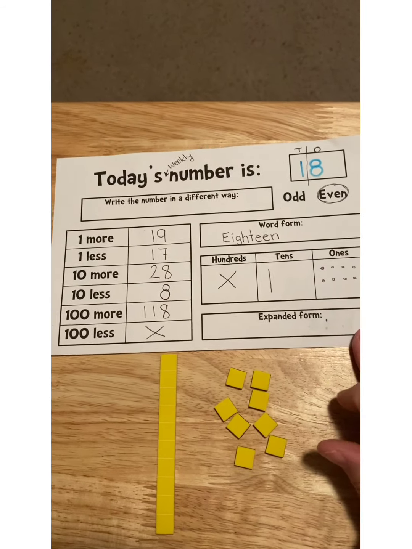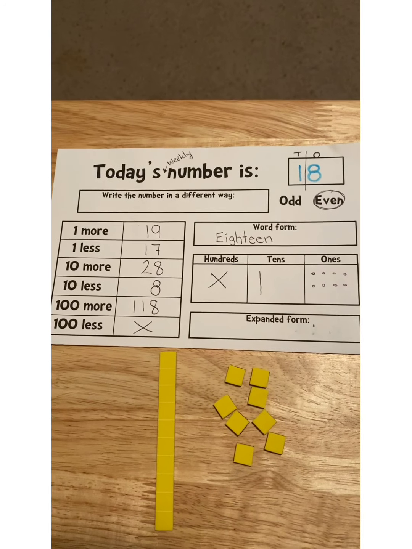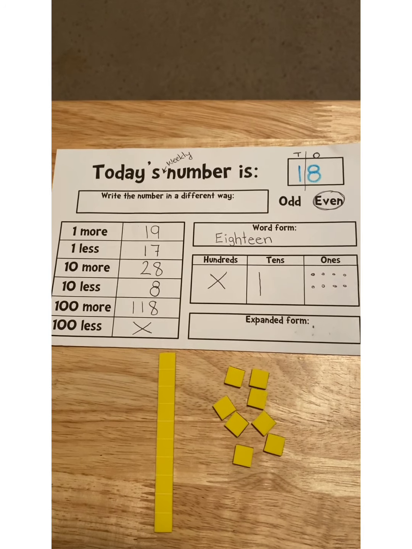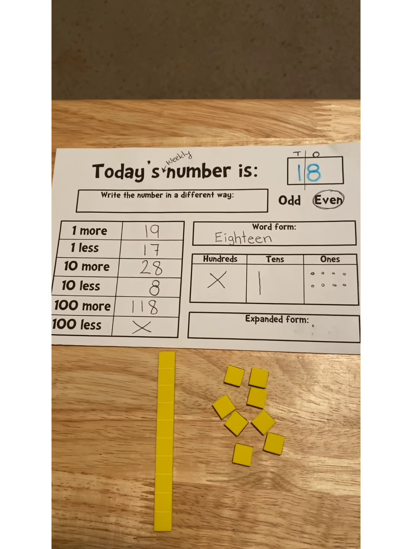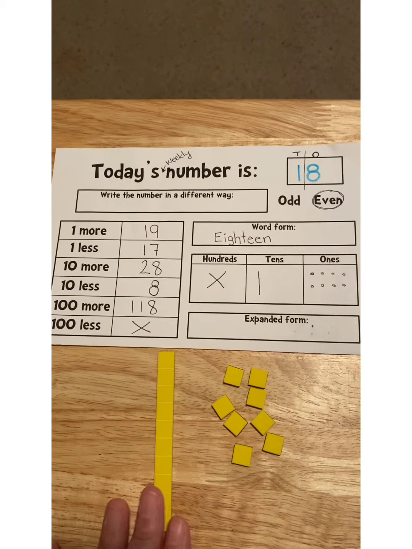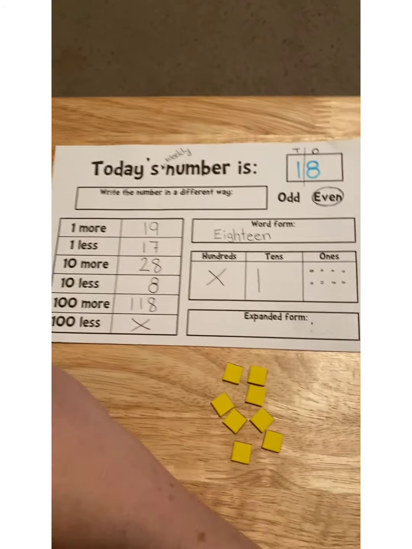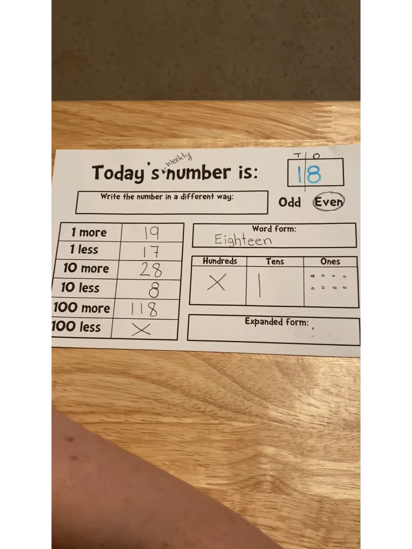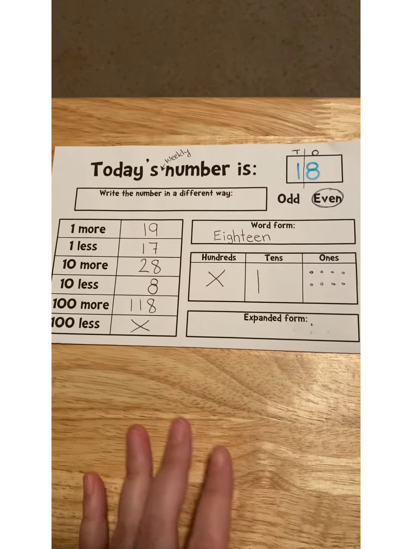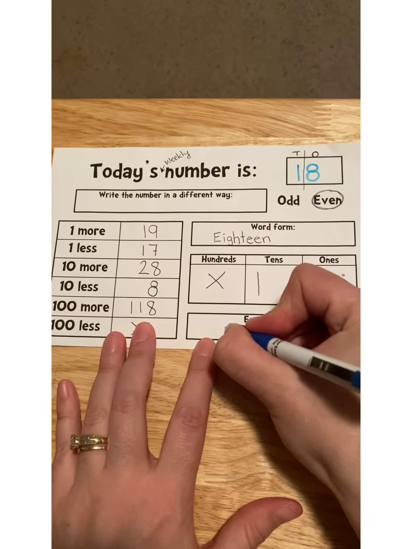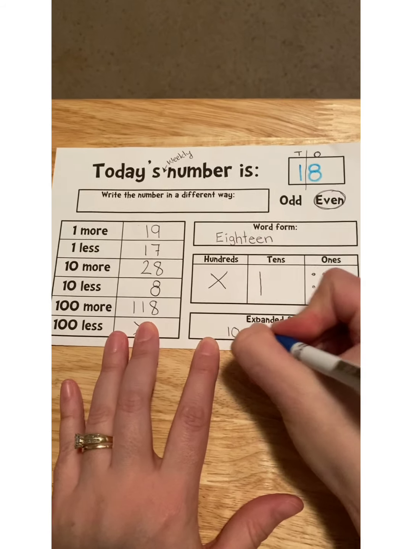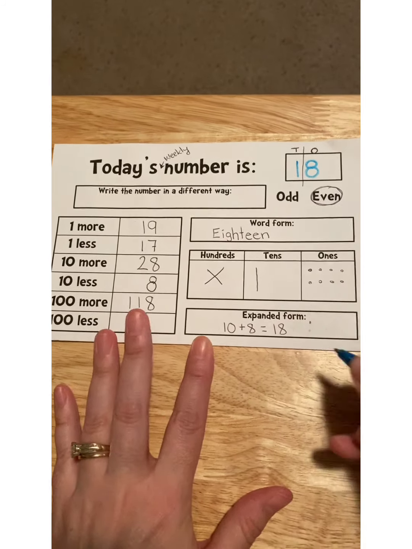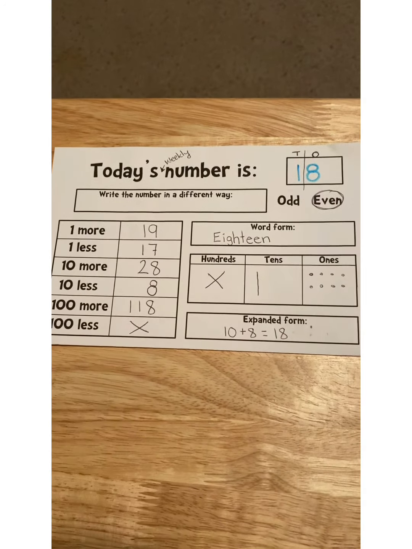Ooh, expanded form. Do you remember that? We reviewed that one a lot at the beginning of the school year. Let's see if you can remember what expanded form is. Expanded form is when you take a number and you stretch it out. So we would take 10 plus 8 equals 18. Do you see how we took that 18 and we stretched it apart?